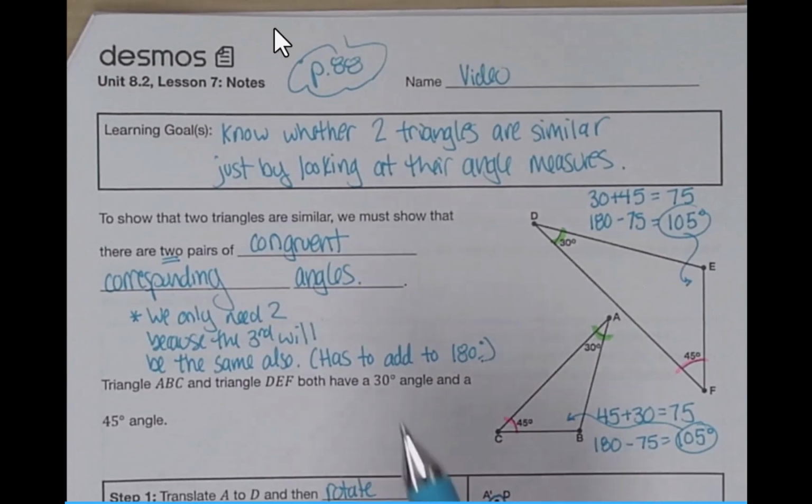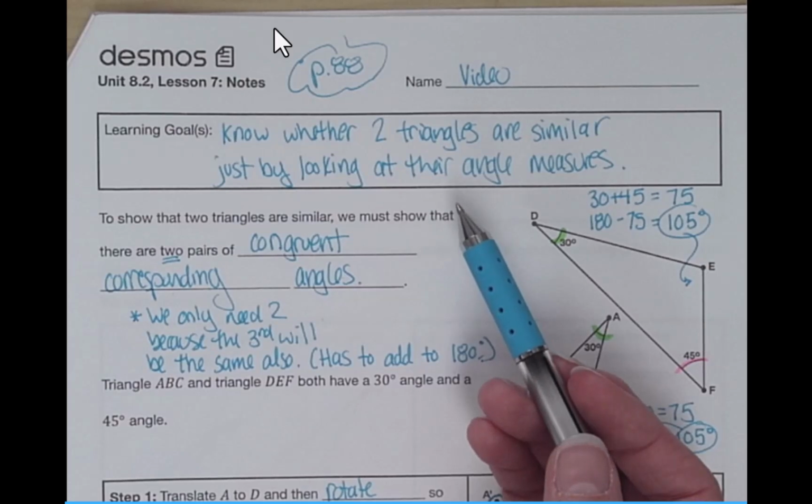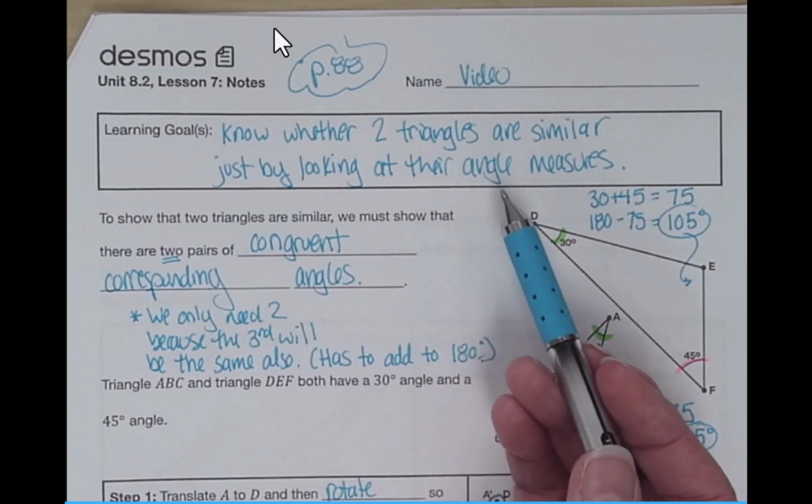So, in summary, triangles are magical. Normally, with polygons, we have to pay attention to the side lengths as well. But with triangles, we can just determine whether they're similar by looking at their angle measures.